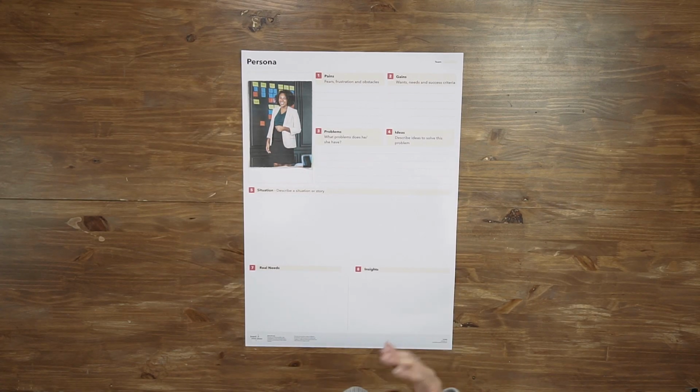Next to that are the gains. What are the needs, what are their wants, and what are the things that they're trying to achieve? So mainly aspirations. The third point is the problem. What are some of the obstacles that they faced along the way? Usually the difference between pains and problems is that pains are more emotional, while problems are something more concrete, a more tangible experience, and the customer is often much more verbal about the problems that they face rather than the emotional pains that they went through.